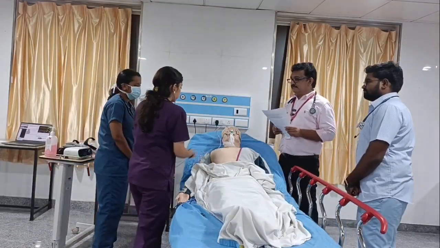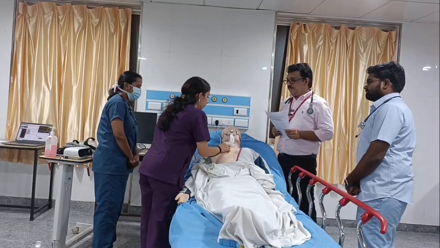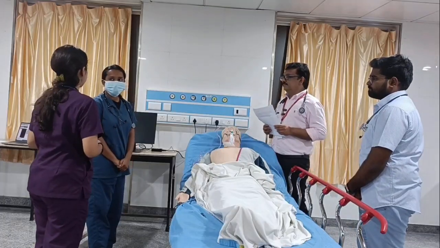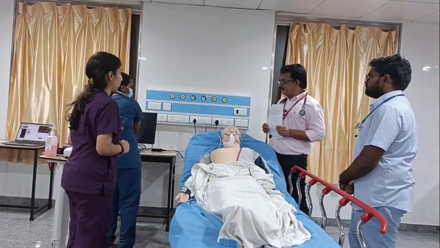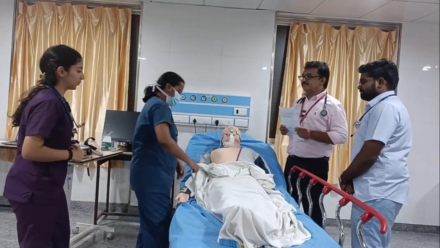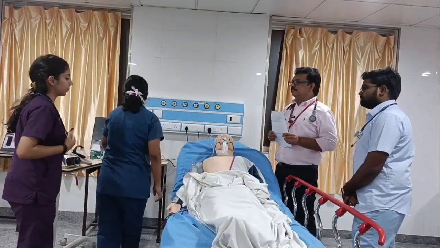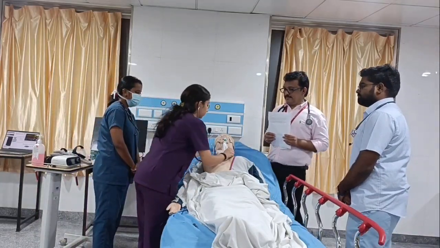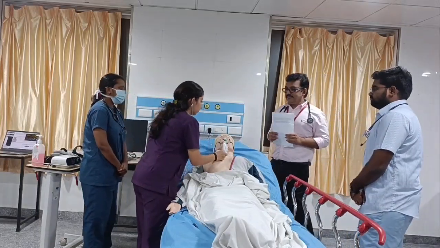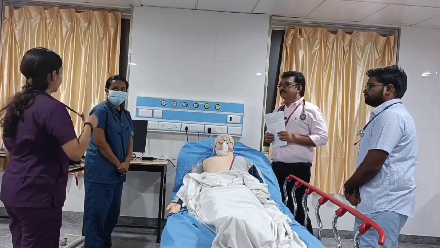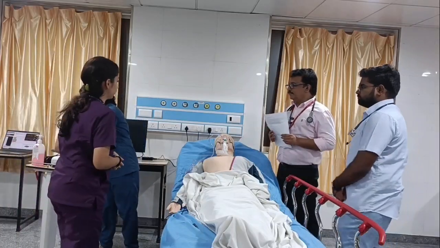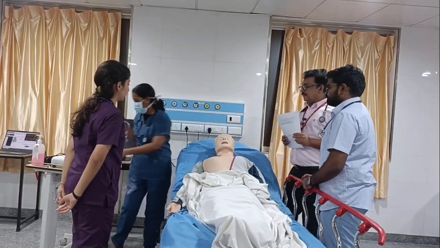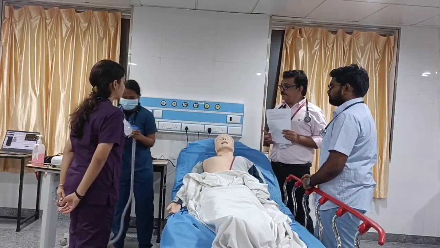Okay. This is still persisting. Please give 2 gram IV magnesium sulfate infusion. 2 gram magnesium sulfate given. Reassessing the patient. Still wheeze is persisting. Please immediately start BiPAP. So start BiPAP. Meanwhile, you want to do anything else?